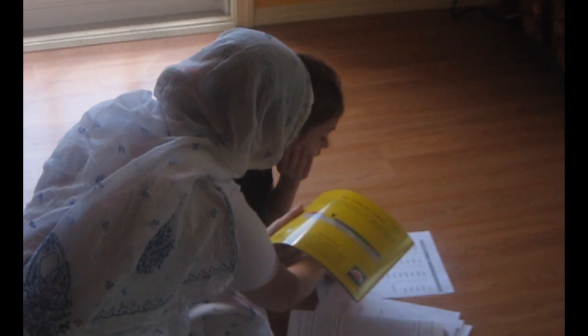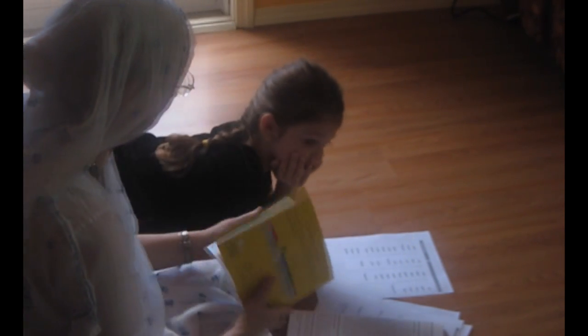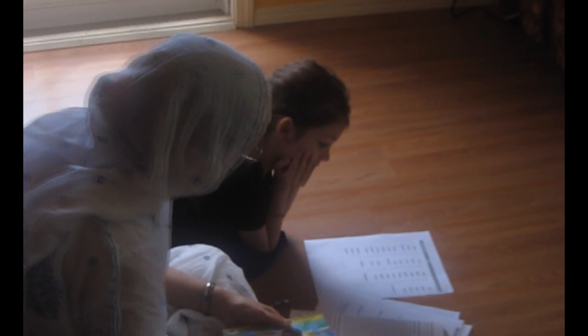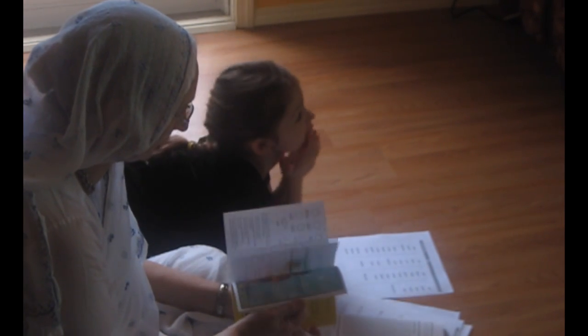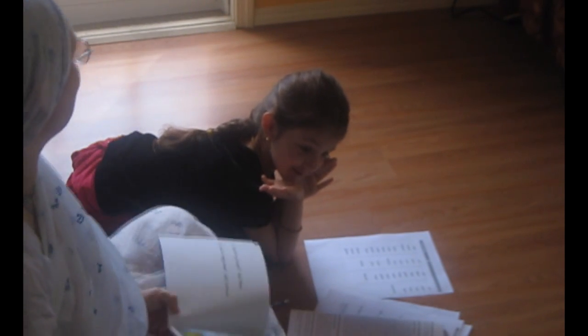Gown. Good, gown. Gown is like a long dress. Okay, now, a nightgown, like a nightgown. A ball gown. Yeah. Now we're going to read the book.